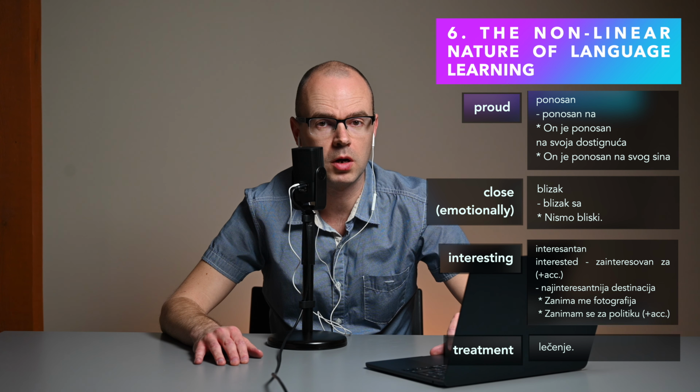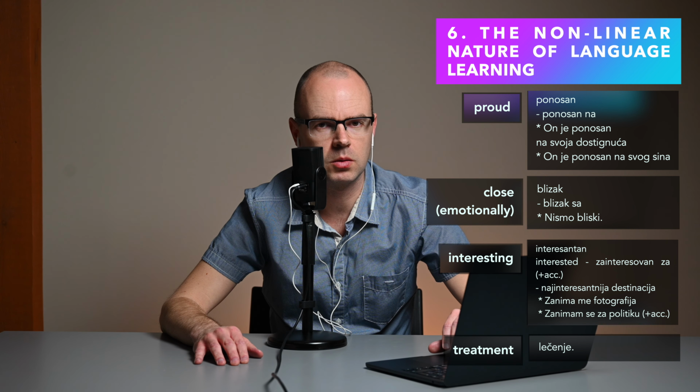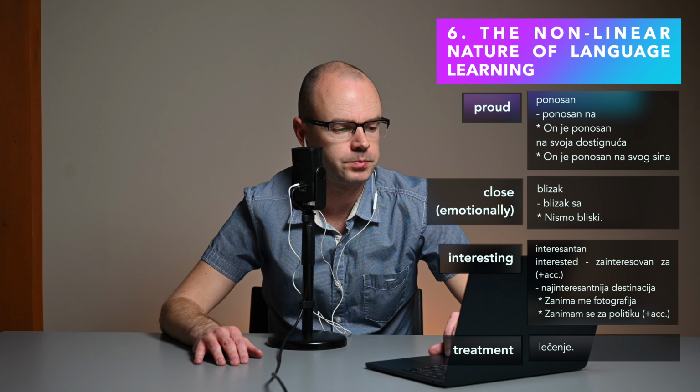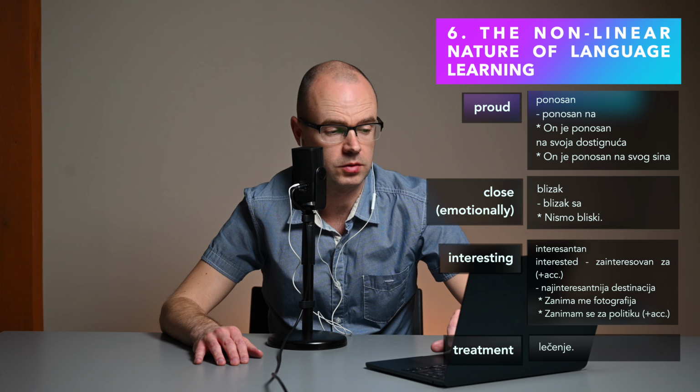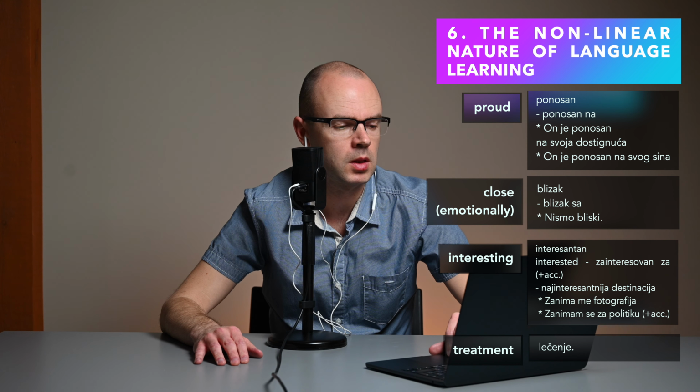So right from the get-go, right from the start of learning Serbian, I was picking up words like proud, treatment, interesting, emotionally close. So these are not what beginner learners would typically learn in a foreign language when I think about my learners of English. Particularly in traditional contexts such as schools, it's always about the colours and animals, as I mentioned.